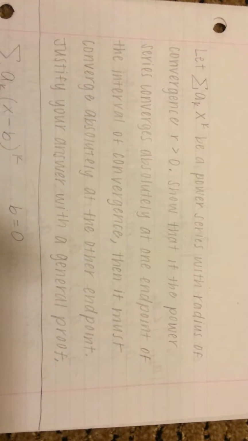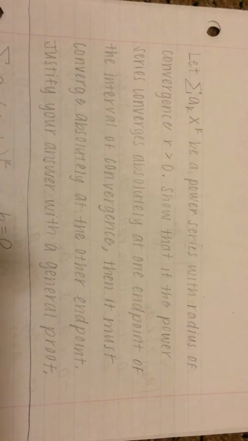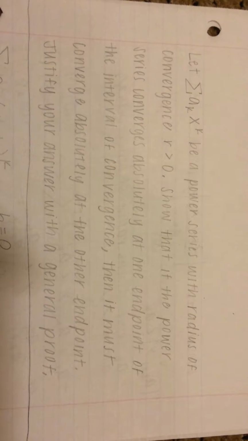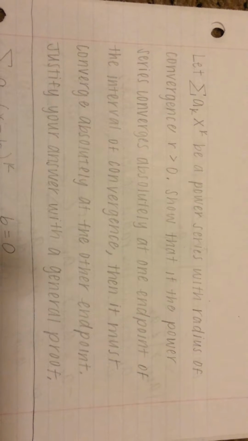The problem we are solving today states: let the sum of a sub k x to the k be a power series with radius of convergence r greater than 0. Show that if the power series converges absolutely at one endpoint of the interval of convergence, then it must converge absolutely at the other endpoint. Justify your answer with the general proof.